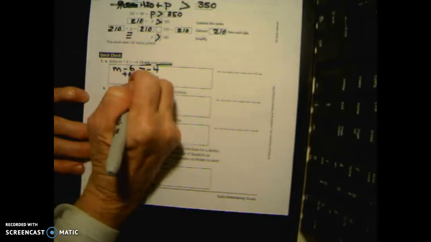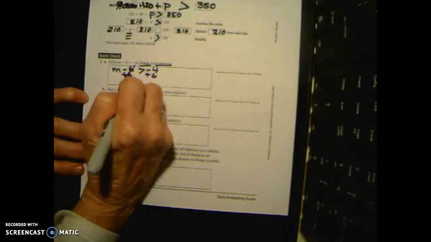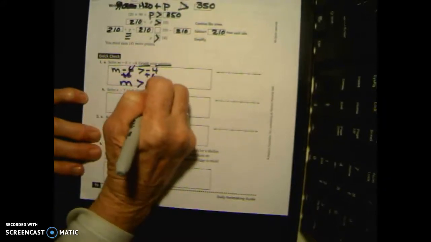Okay, lots of confusion here on these three problems, so let's walk through each one. If the question says to graph it, you have to graph it for full points. So I am solving m minus 6 is greater than negative 4. I know that my first step, and I'll do my first step in purple, is to add 6 to both sides. My 6's cancel, and I'm left with m is greater than 2.